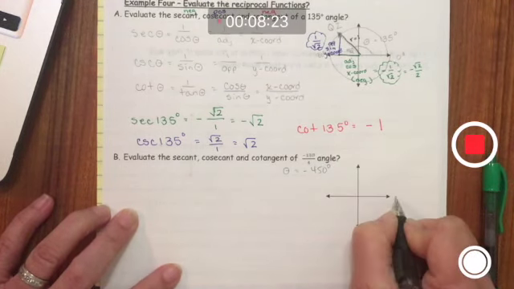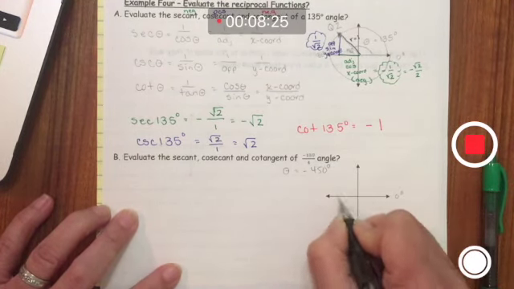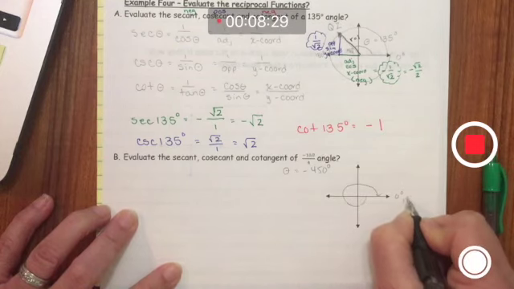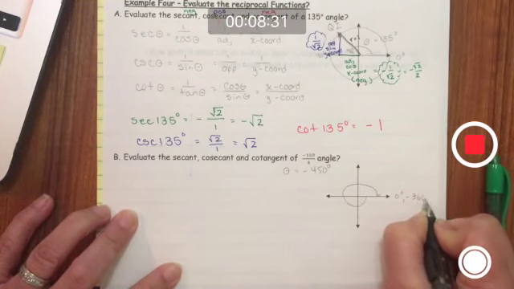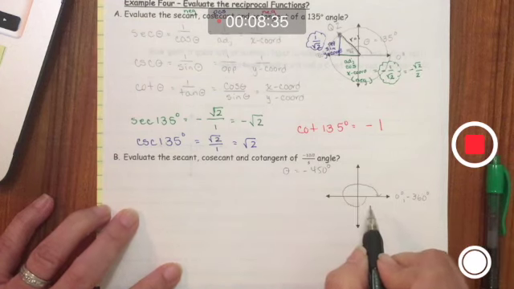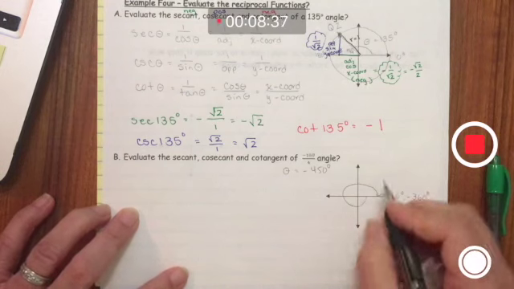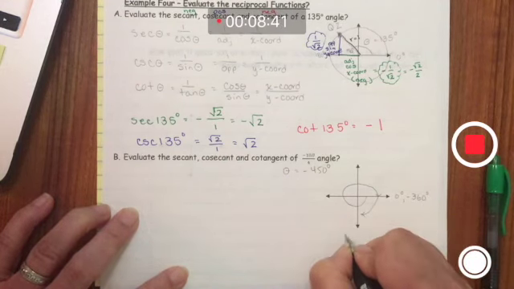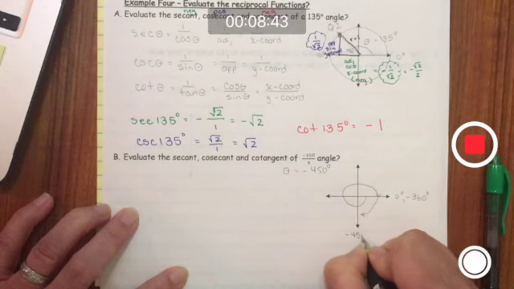Well, that's going in the opposite direction. So that's negative 360, right? And so we've got to go another 90 degrees to get to negative 450.